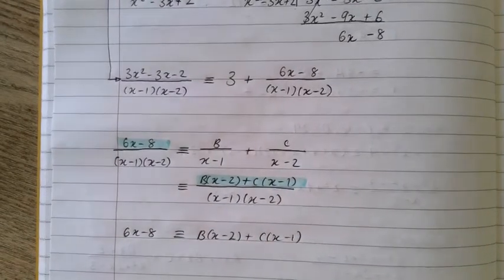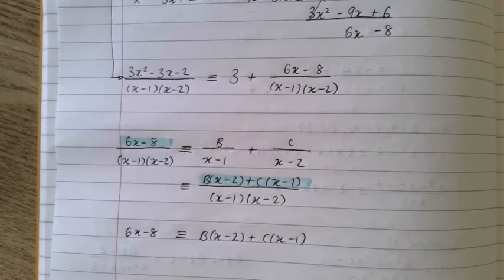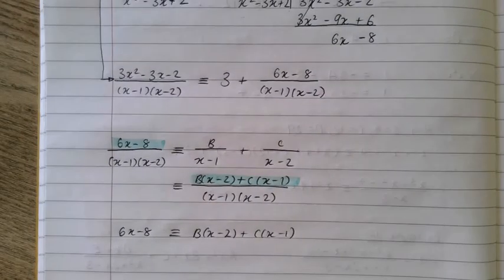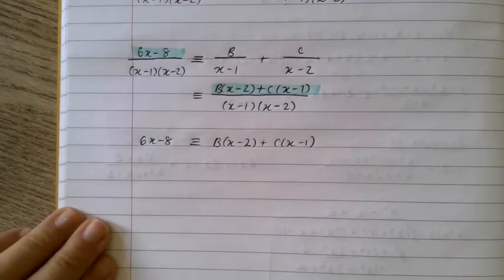And then here you can either use equating coefficients, or you can use substitution, but I will use substitution just because it is a bit faster.